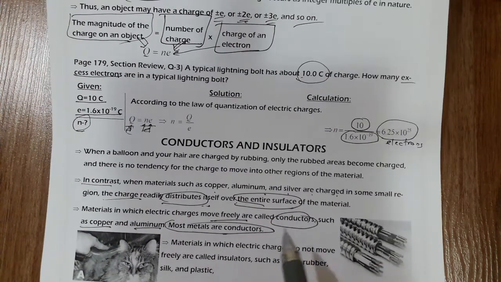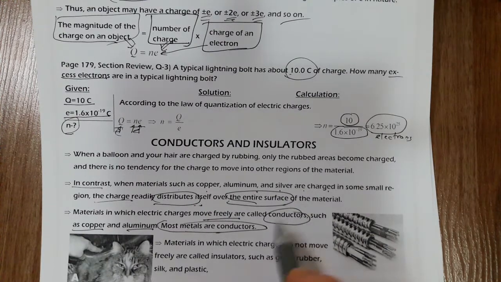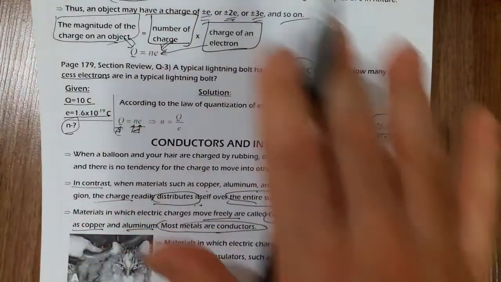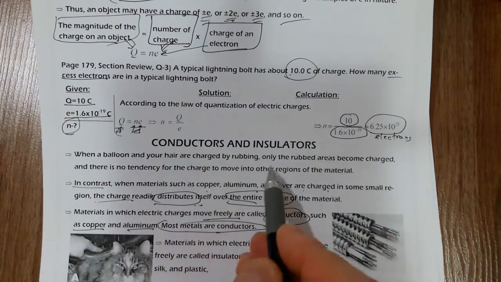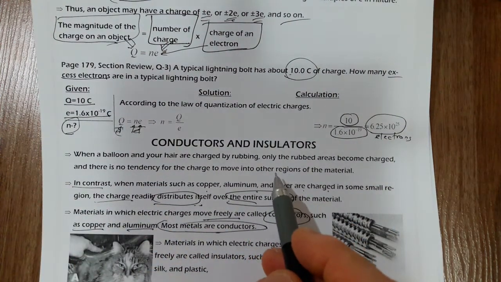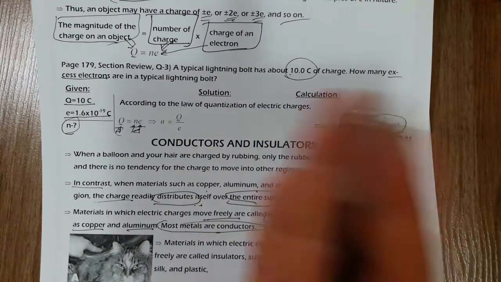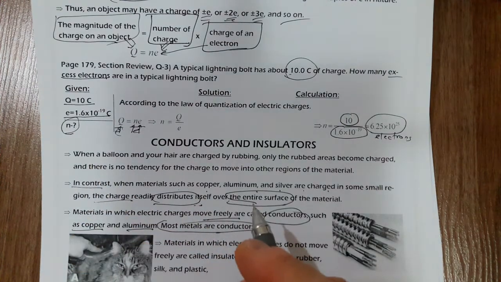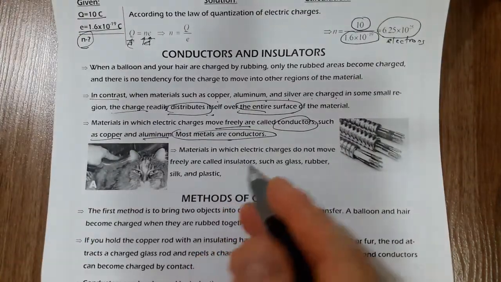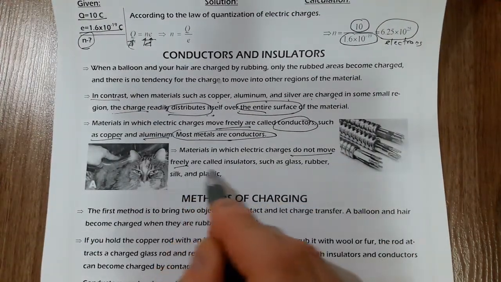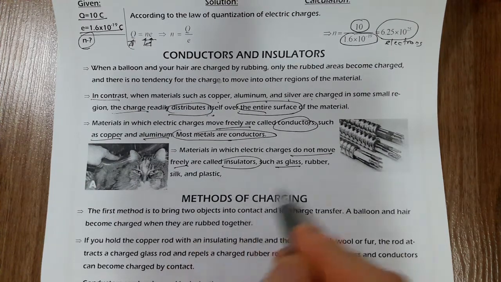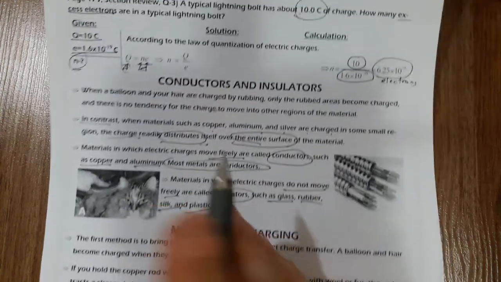This substance is a conductor because in a conductor electrons can move from one atom to another and distribute all around the surface. But in insulators this is not possible. In insulators charges cannot transfer or move from one atom to another. That's why only the rubbed surface becomes negatively charged, but the rest of the surface of the balloon stays neutral. So materials in which electric charge does not move freely are called insulators, such as glass, rubber, silk, plastic.